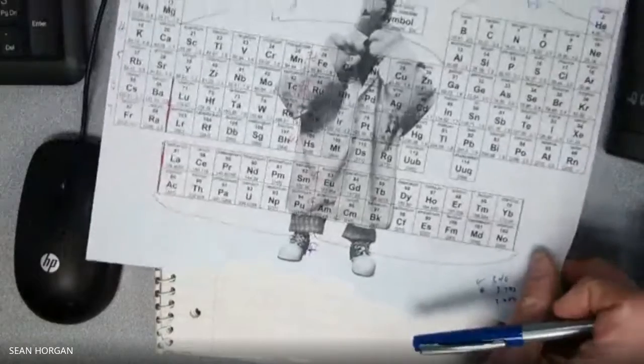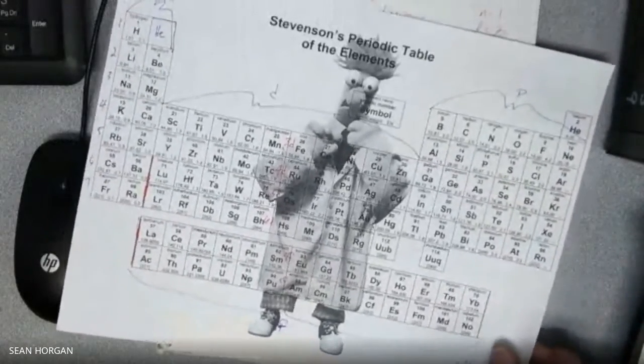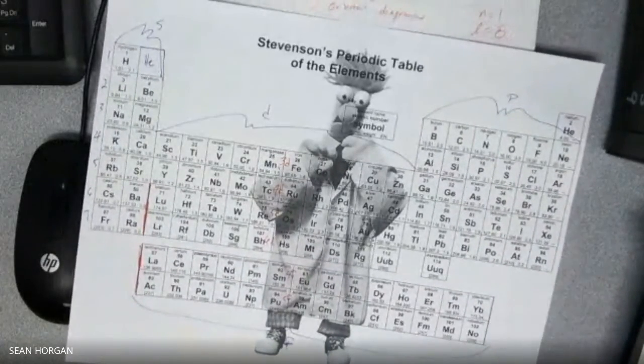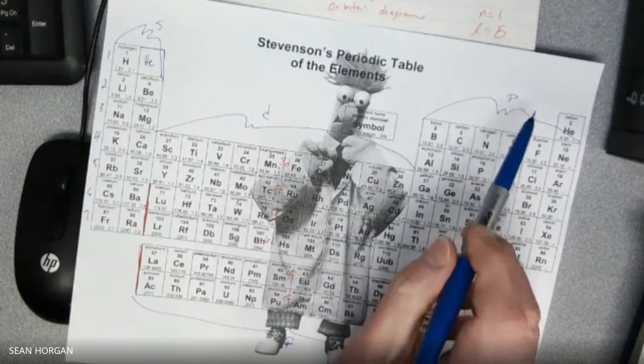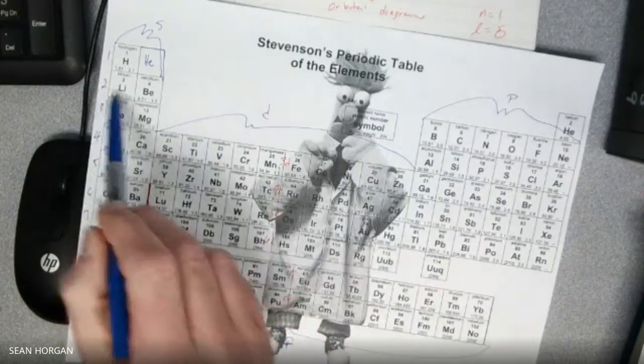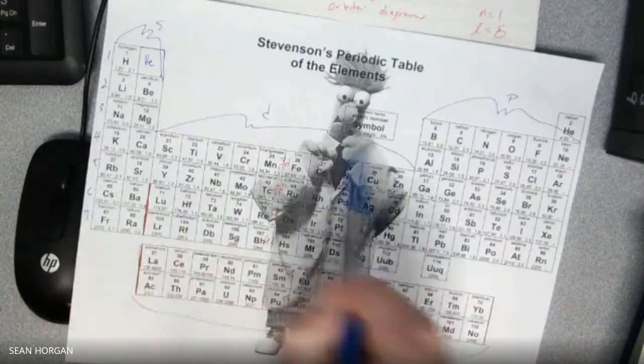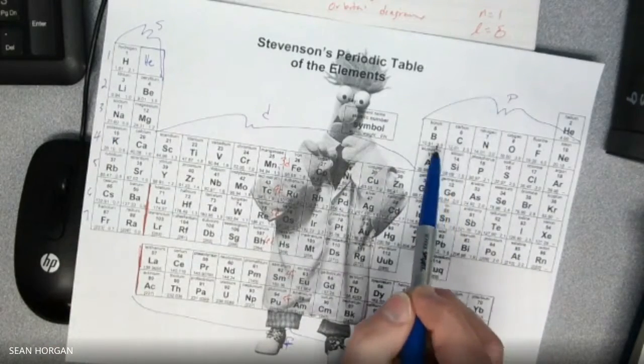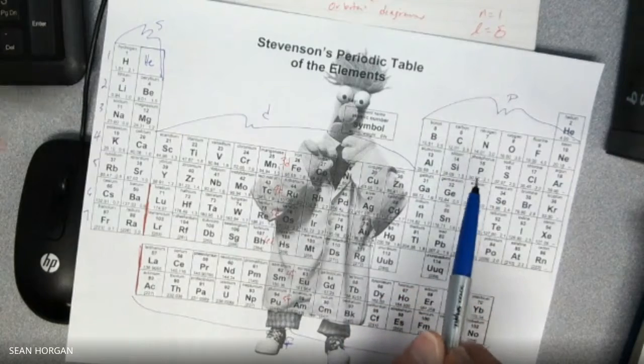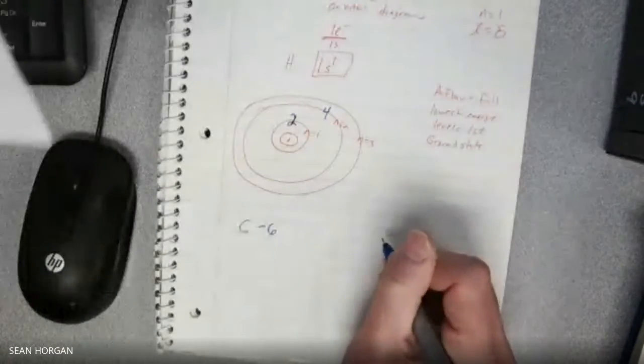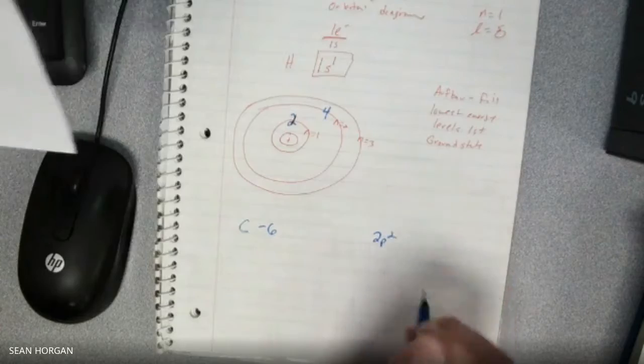I've got all these markings on this periodic table, which you stopped and looked at for a second. And we're going to look at carbon, which is here. You can see that it's a p orbital, and it's in the second period, right? So it's a 2p, and we're going to count over in the p's, 1, 2. The carbon ends in 2p2.